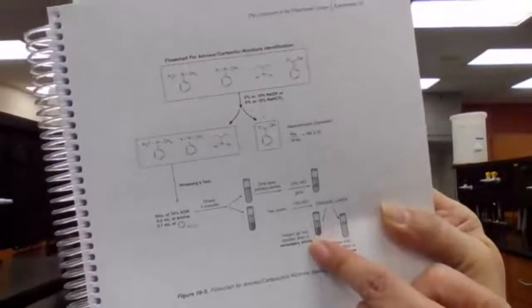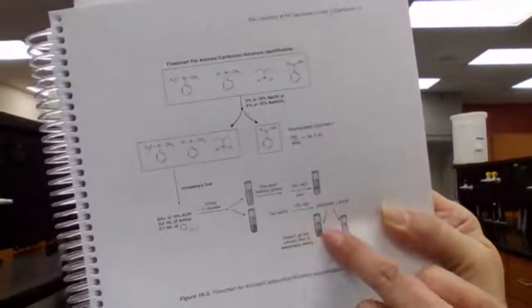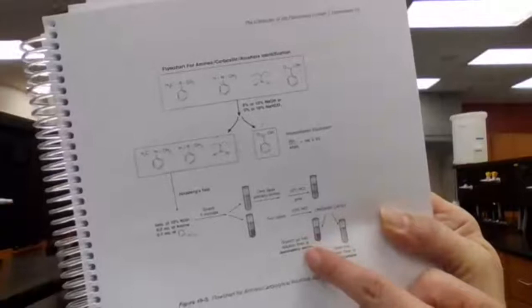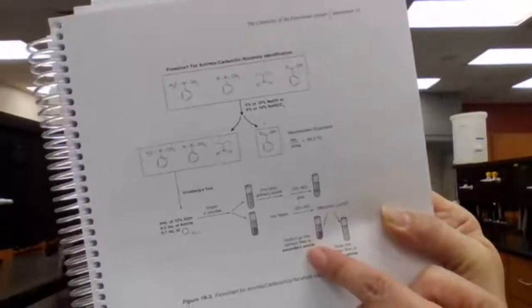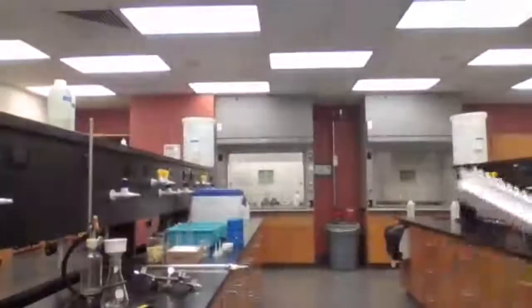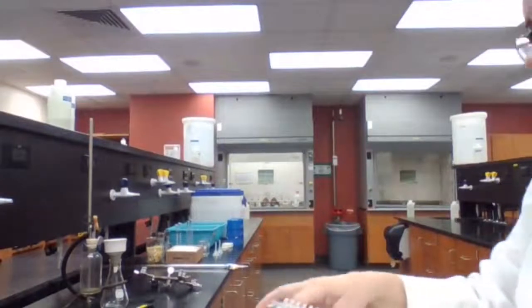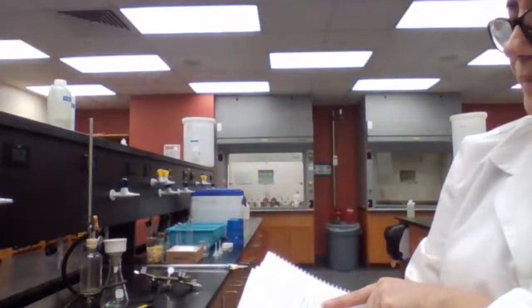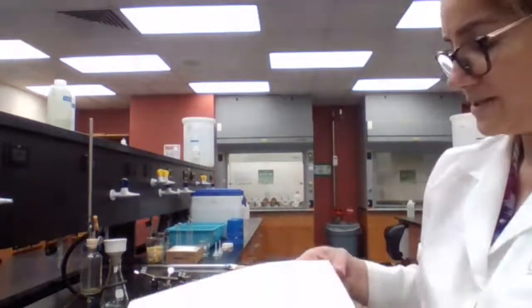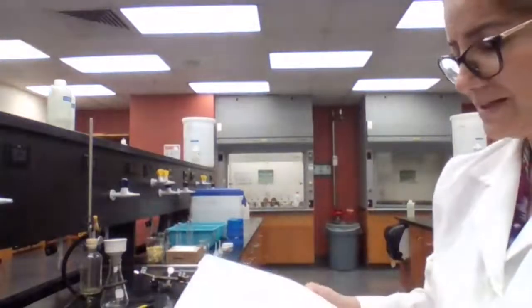If it stays as a two layer, the conclusion is that that is going to be a secondary amine. So we do solubility test, and we are going to test with the Hinsberg test. I hope that we get the answers for the Hinsberg test to make sure that we can distinguish between primary, secondary, and tertiary.